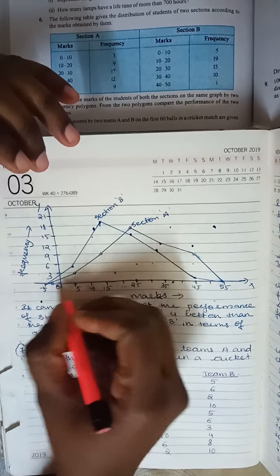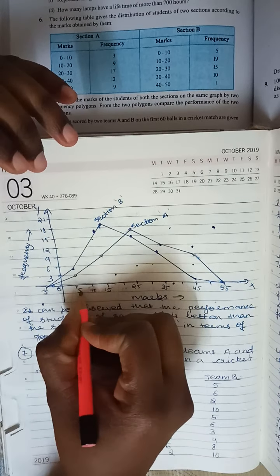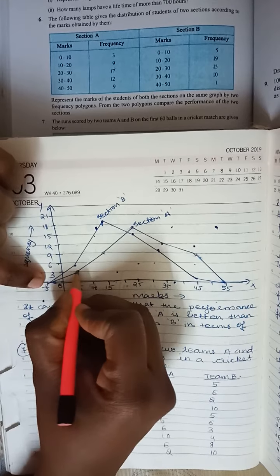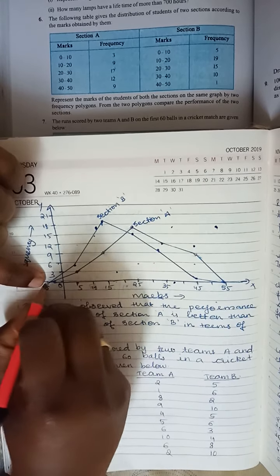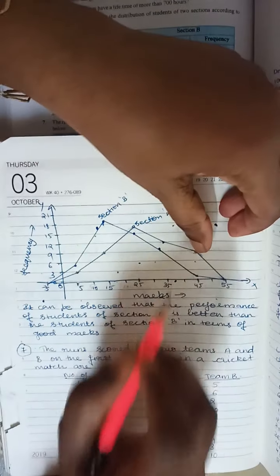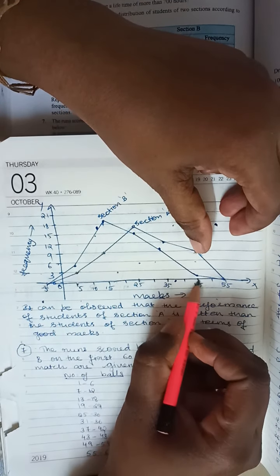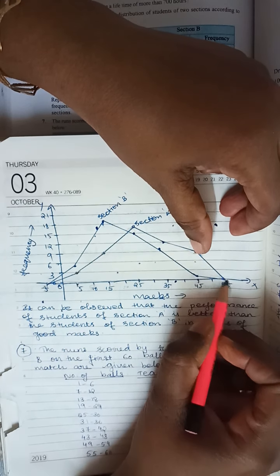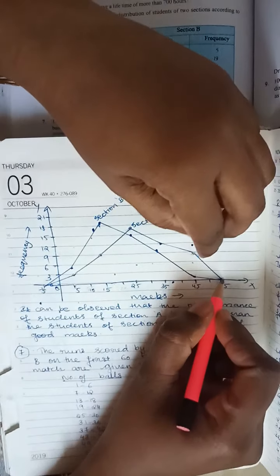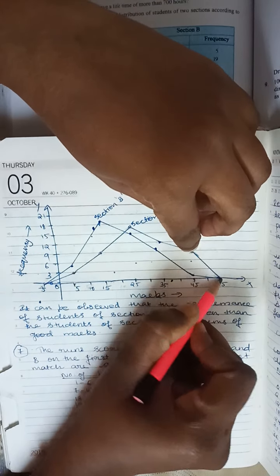So you should write this minus 5 also, because after 0 the first value is 5, so you have to represent minus 5 here. After that we should join the first value to this minus 5. And this is the last point, after 5, 15, 25, 35, 45. The next one is 55, so this last point you should join to 55.